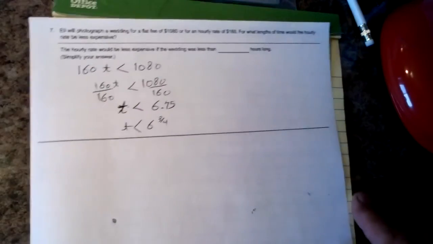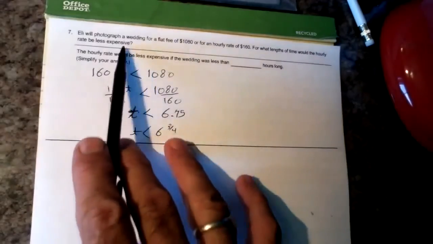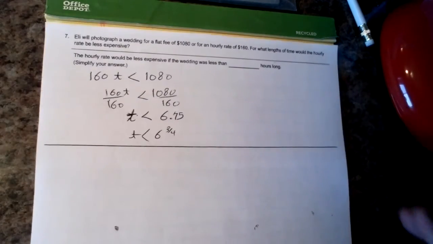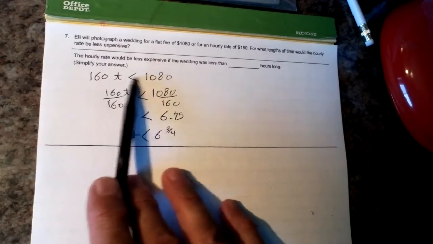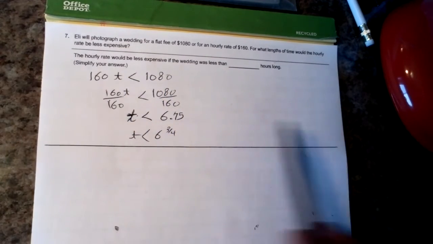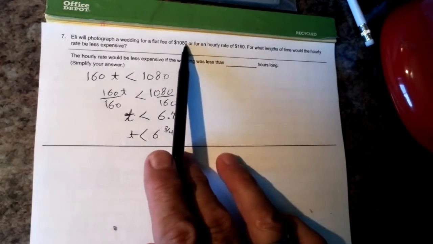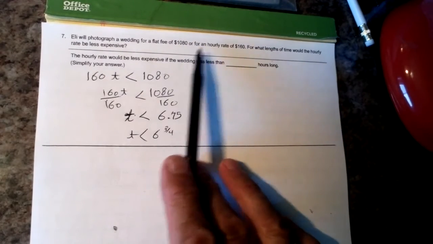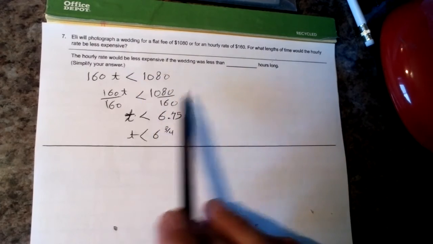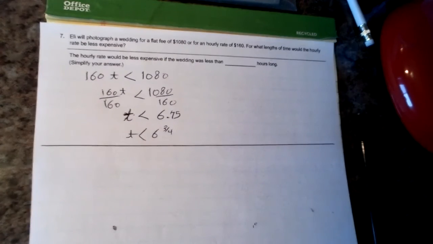The last problem is just a translation of these word problems that already relate. So 160t is less than 1080, therefore t is less than 6.25, because he said the flat fee is 1,080, but the rate is 160, so 160 times t. That was the last problem on the 10.1 homework.